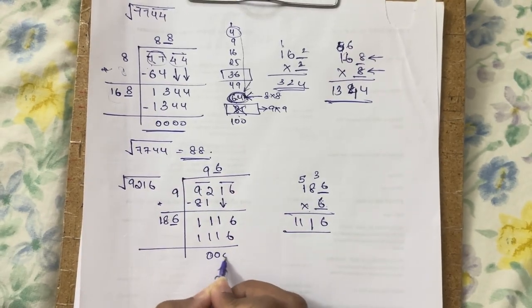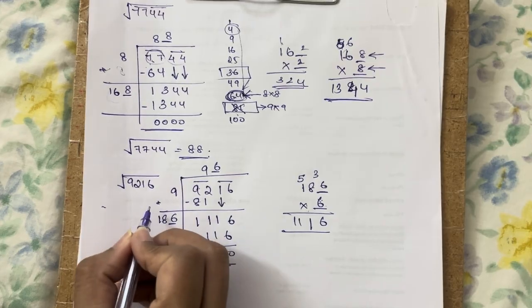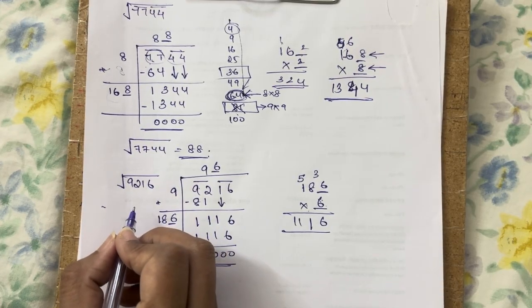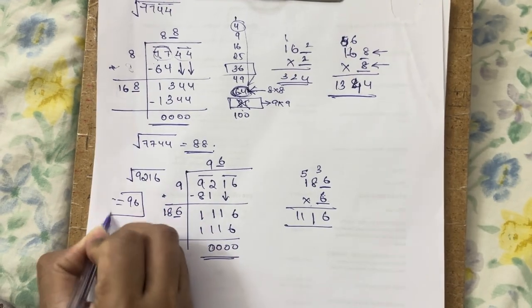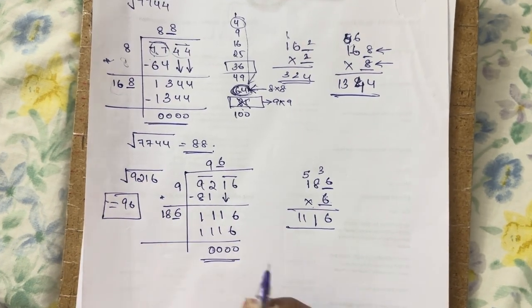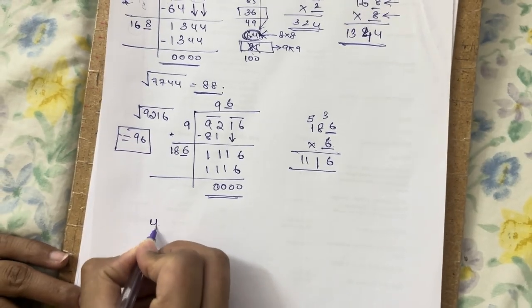So this answer that we have got is that the root of 9216 is 96, the square that we have learned. This is how you do it. Okay, let's take another number.